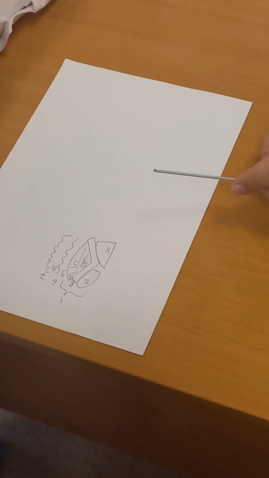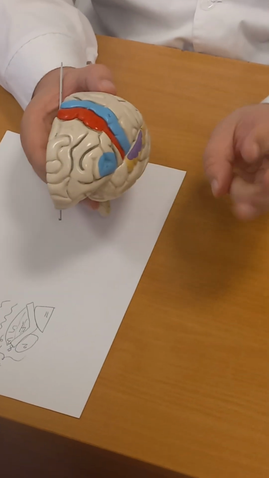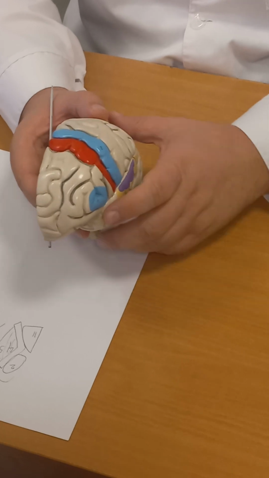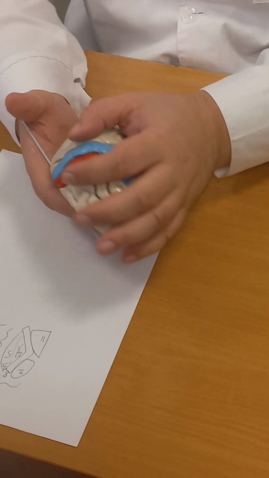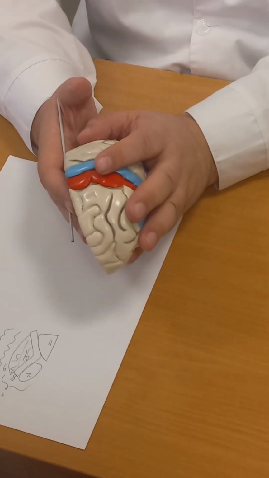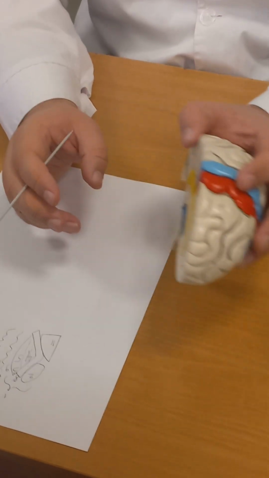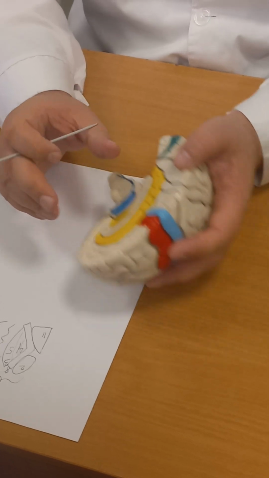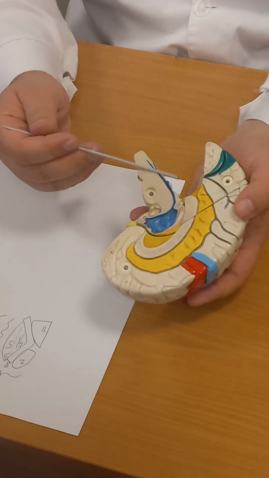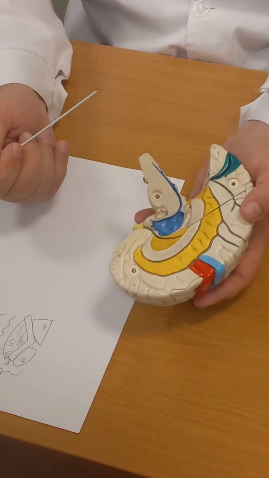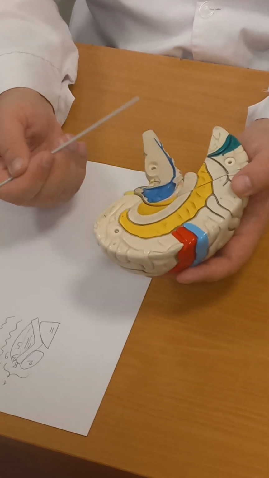Next, white matter. White matter in the hemisphere consists of 3 types of fibers. First, that is associated fibers. These fibers connect regions within a hemisphere. And the second type, that is commissural fibers. They join the right and left hemispheres together. And projectional fibers run between the hemisphere and other departments of the brain and the spinal cord.